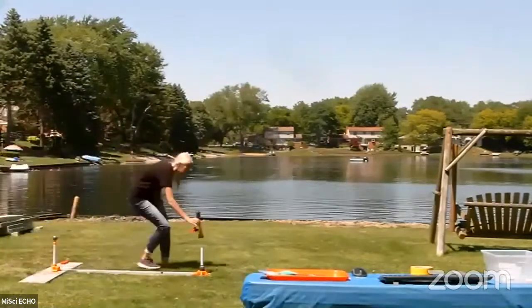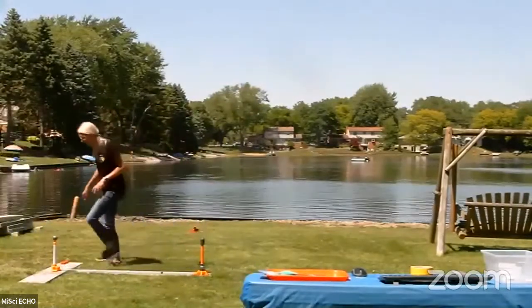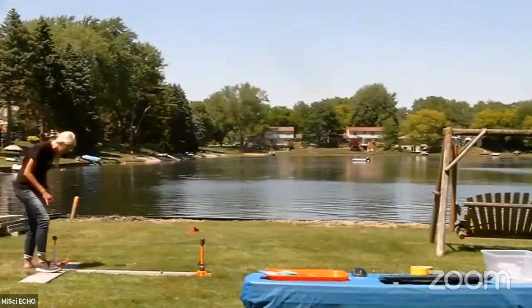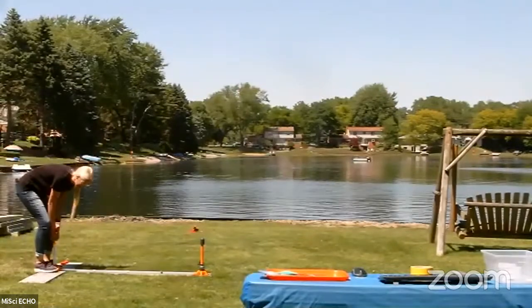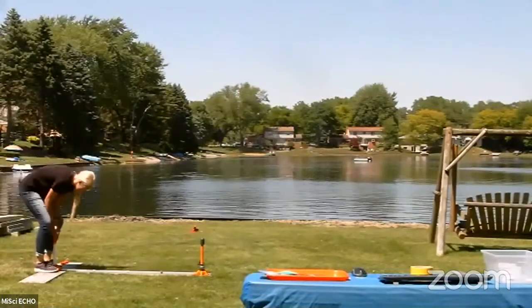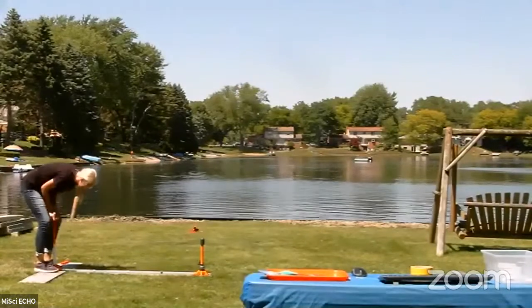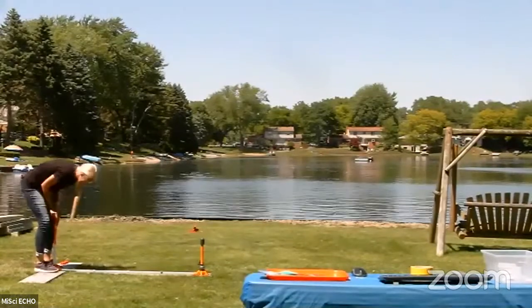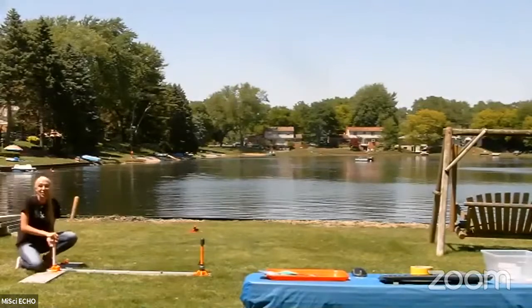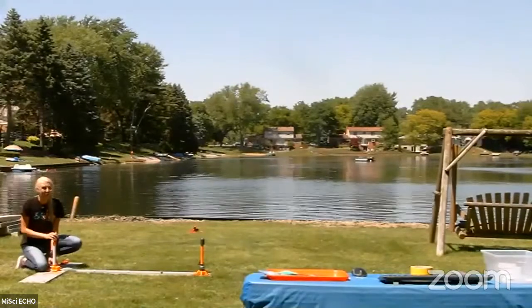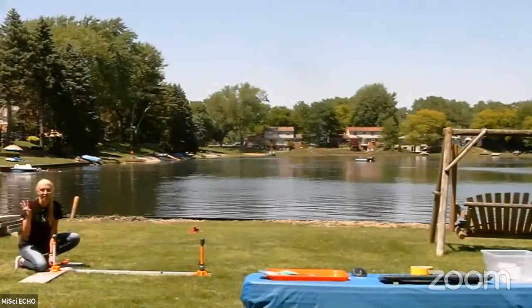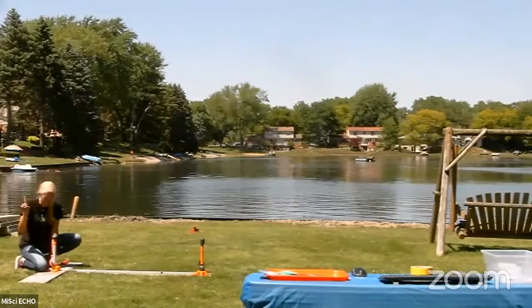Wrong side. All right, our rocket is loaded on the launch pad. We're gonna give this one 10 pumps of air. 1, 2, 3, 4, 5, 6, 7, 8, 9, 10. And let's go ahead, release that pressure. We'll have blast off in 3, 2, 1.